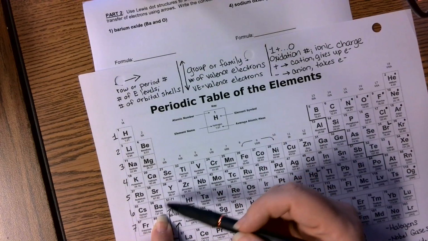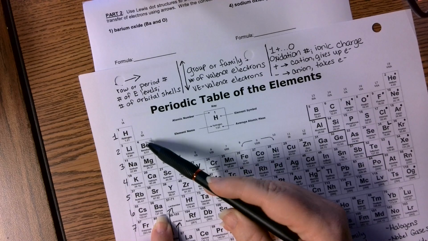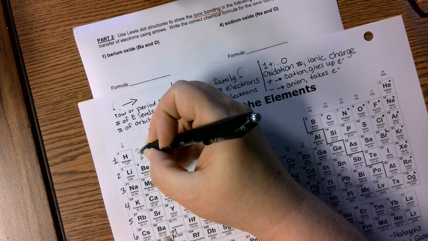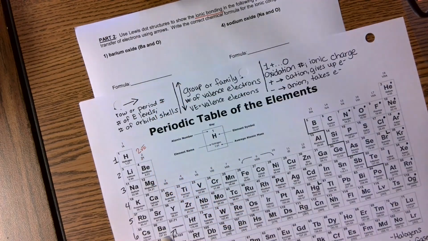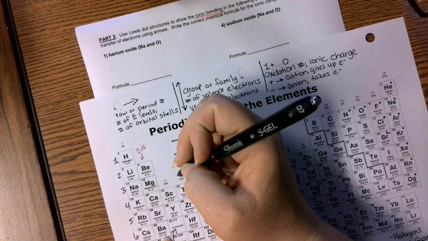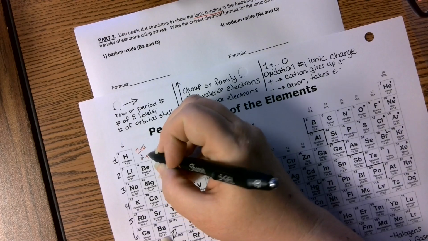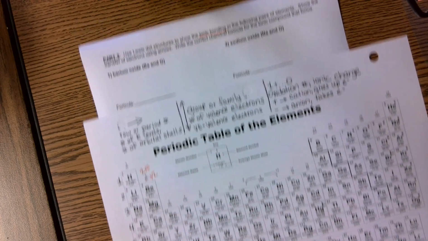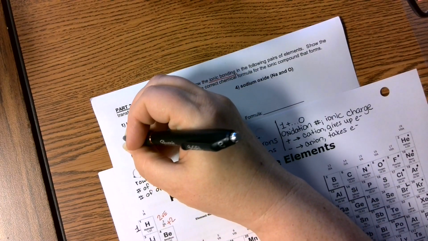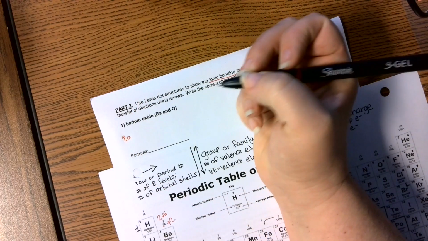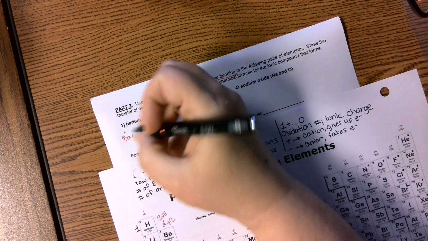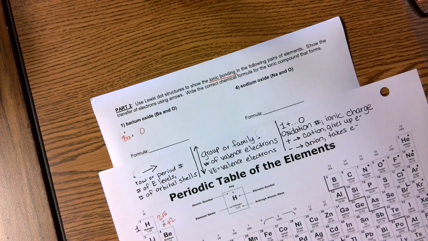I noticed that barium is in family or group 2. So that Roman numeral tells me that I'm going to have 2 valence electrons, and also that this will have a positive 2 charge. Okay, so let's go ahead and write my Lewis dot structure for barium. And now let's get ready for oxygen.